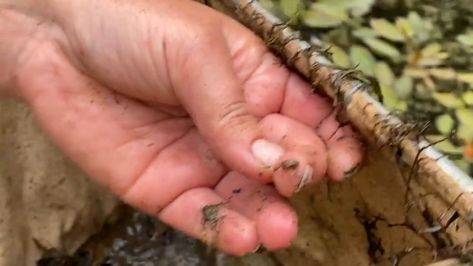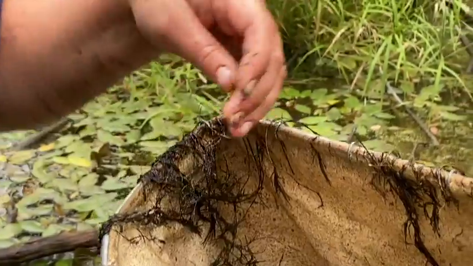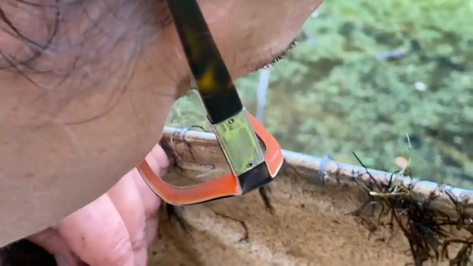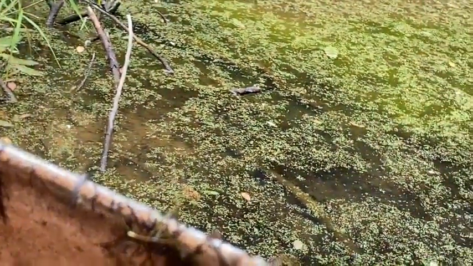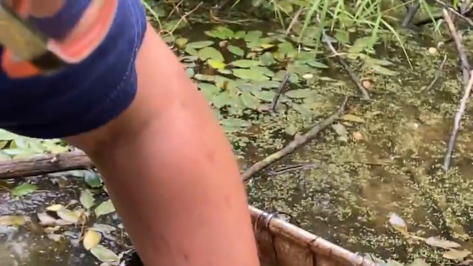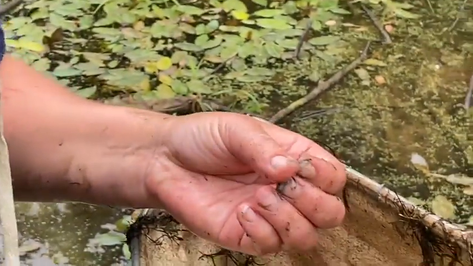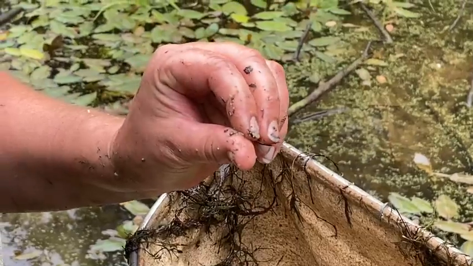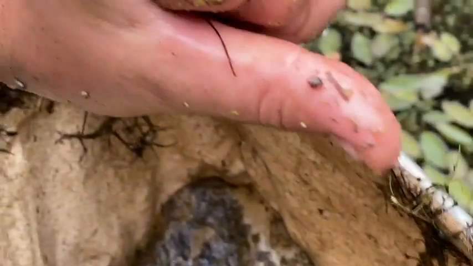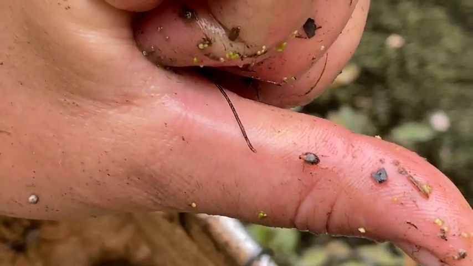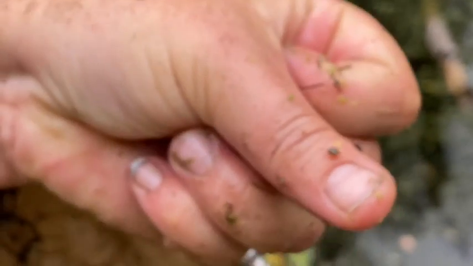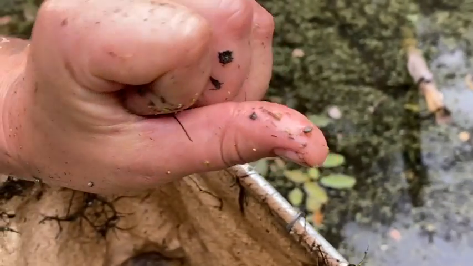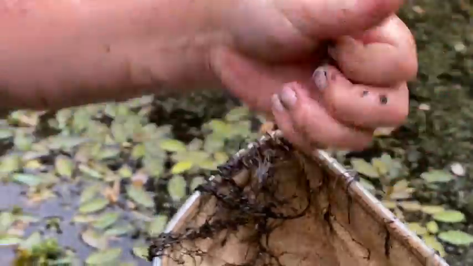Wow, that's really cool. Is there anything else in there? Little tiny beetles. Oh yeah, I can see there's a little diving beetle. You can grab that one. Probably have to work quickly because it's going to want to go. Look at that little diving beetle. Go, go, go. Looks great. Okay, let's see if we can find a couple more things.